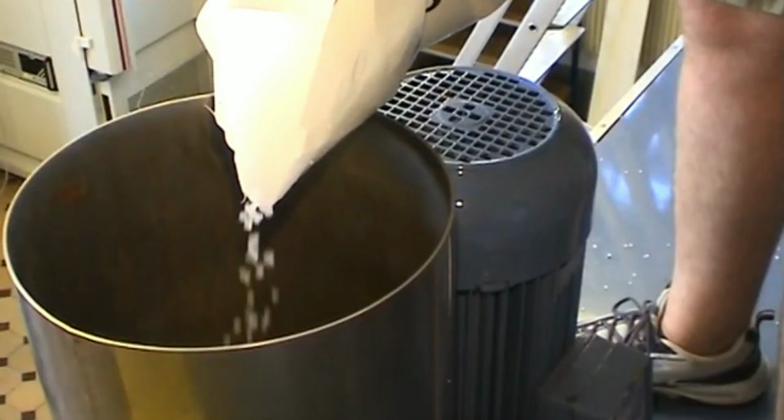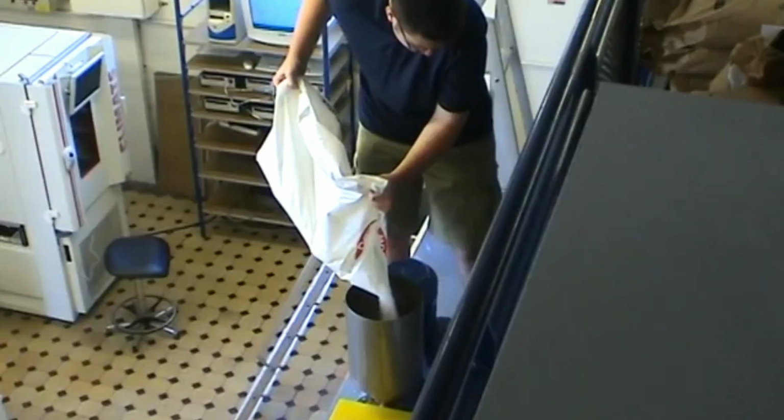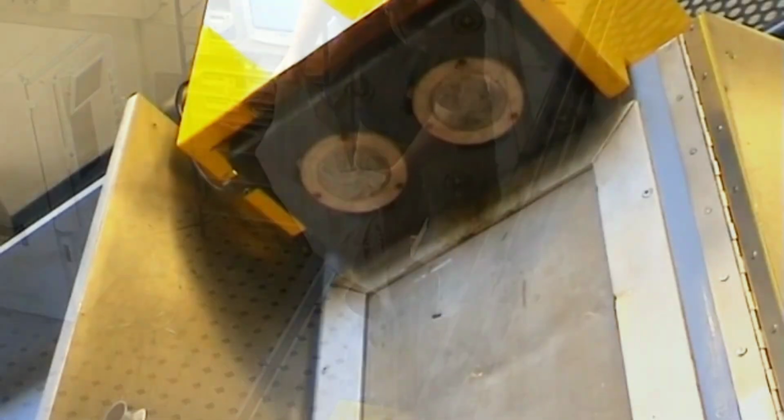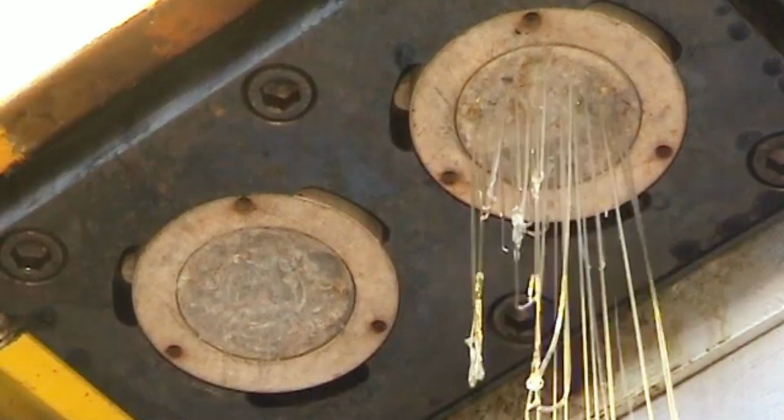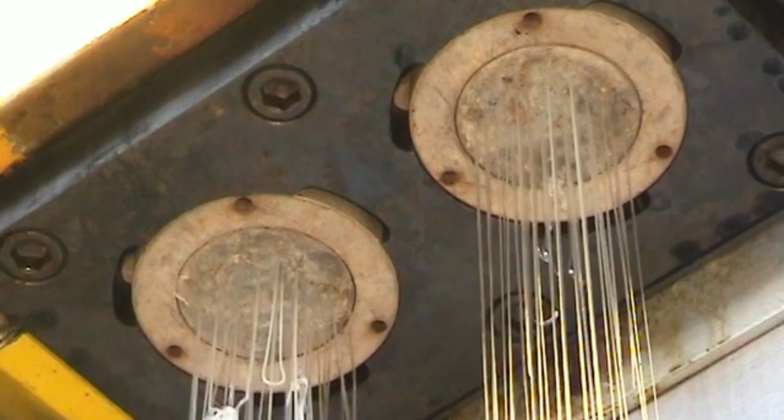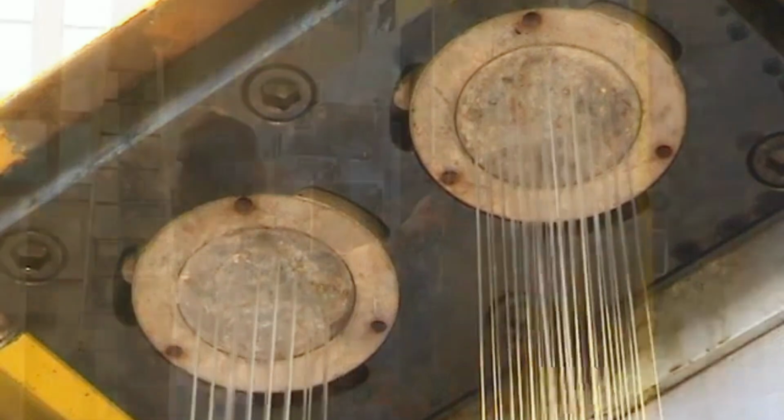Melt spinning. The polyester chips are dried, melted, and forced through a spinneret, a metal plate with tiny holes, to create filaments. These filaments are cooled and solidified by air.